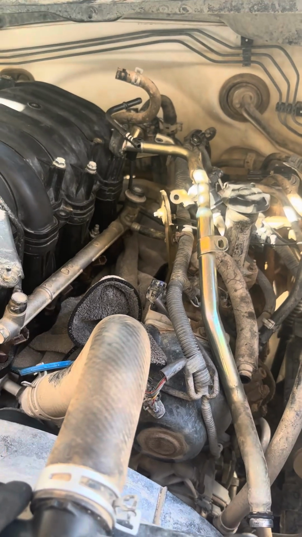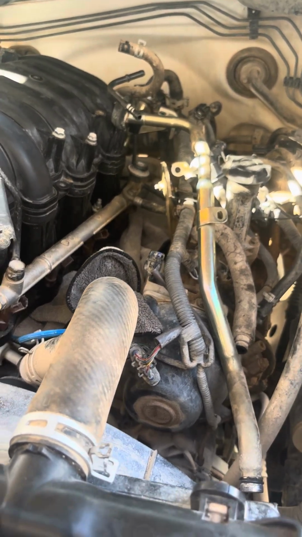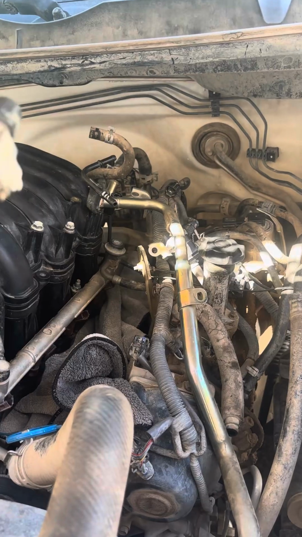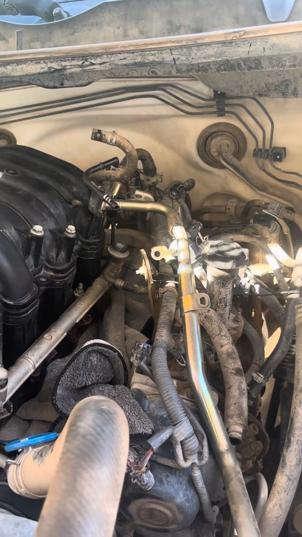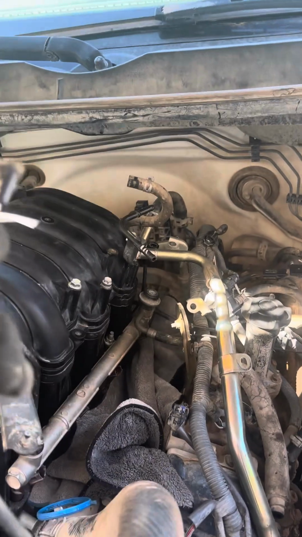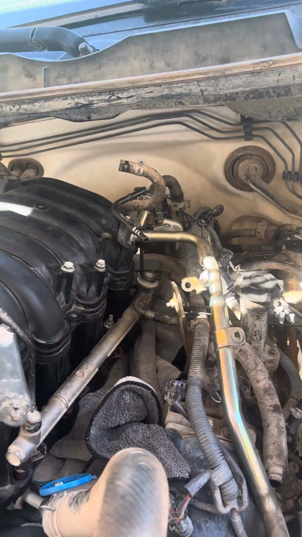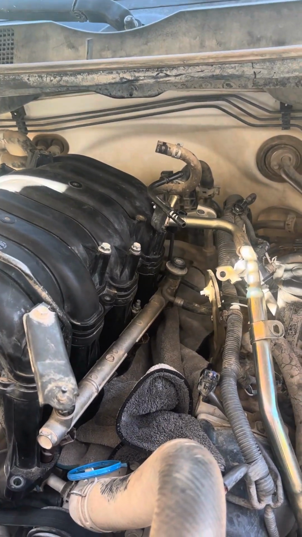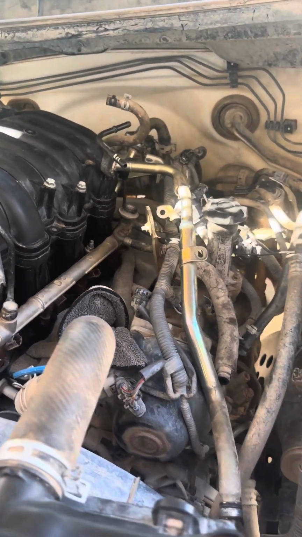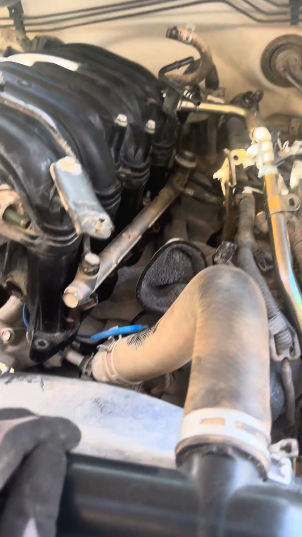But upon further reading and researching, I found that this VSV valve, which is inside the intake, at the back of the intake, is also a very significant component of the system, right? Because it directs how much air goes into the intake for the cold start emission control. So, okay, I guess that's something else to look at before you replace the ECM, right?